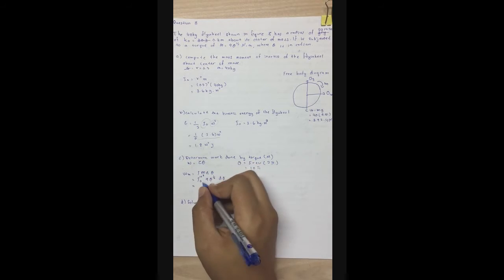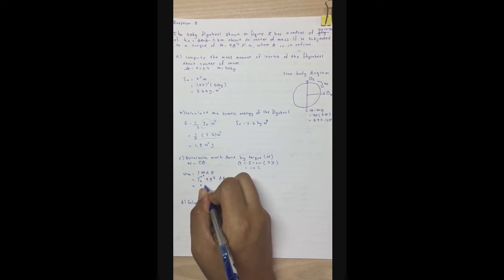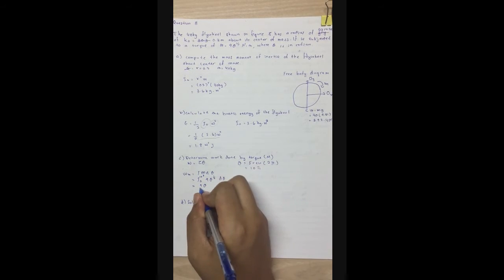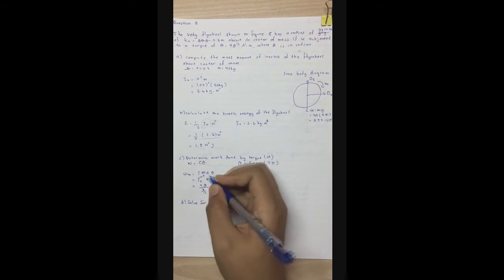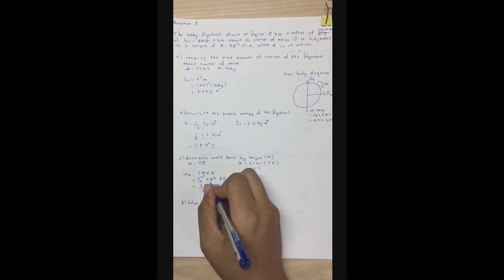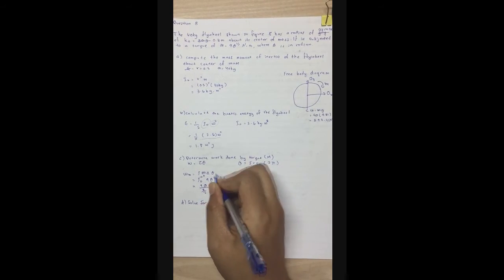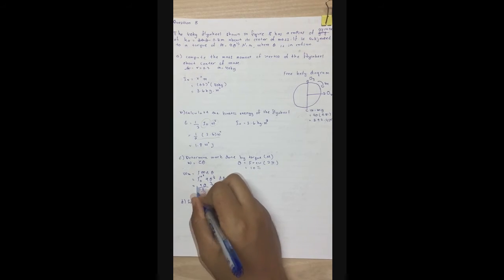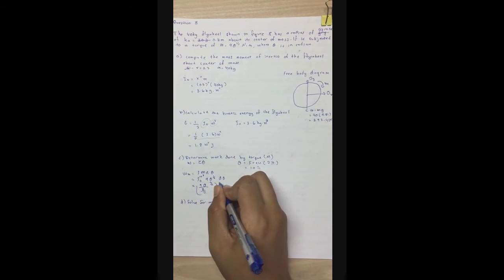Integrating this gives 9 theta to the power of 3 per 2 divided by 3 per 2, with limits 10 pi and 0.